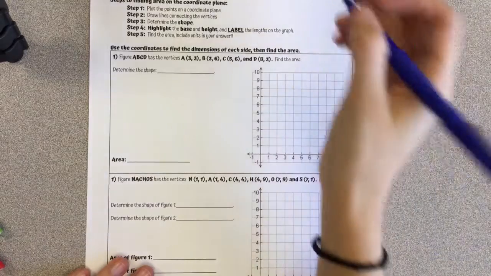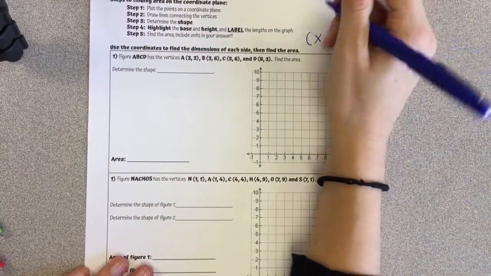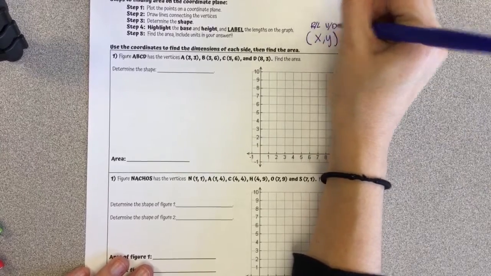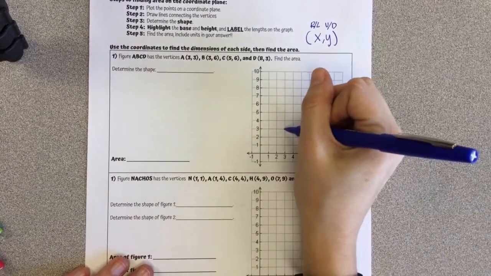So remember, it goes X, Y. So right and left first, up and down second. So 3, 3: 3 to the right, 3 up.